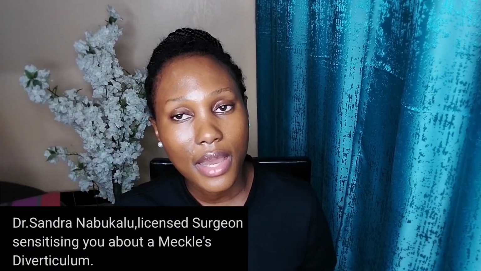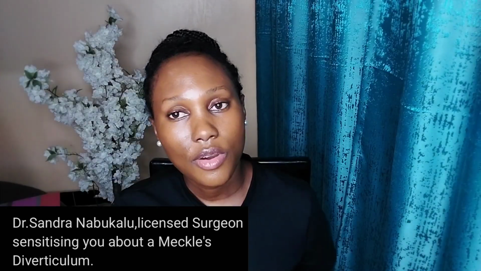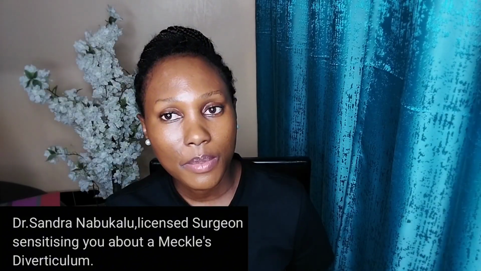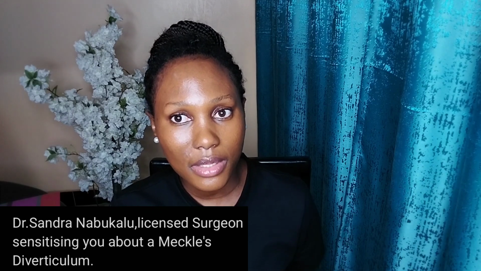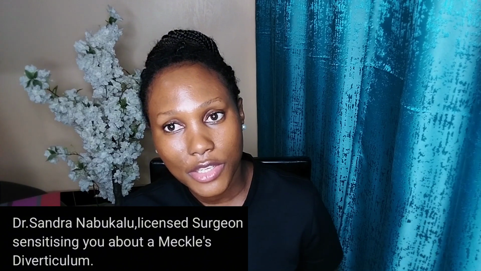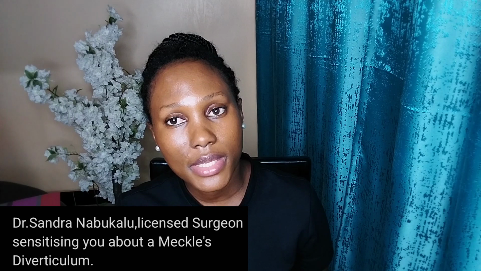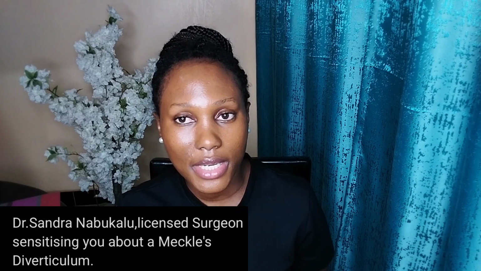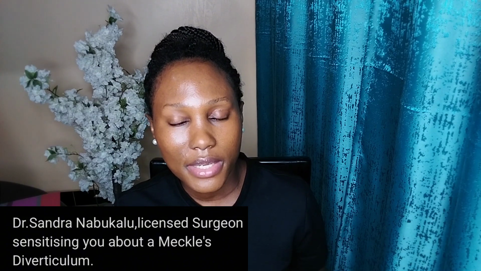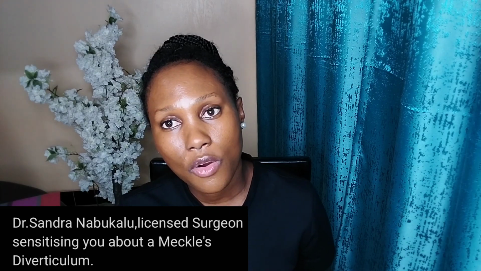Although these complications occur in only 2% of the people that have Meckel's diverticulum, they commonly occur in children below 2 years. The symptoms are 2 times more in males than females. The complications and symptoms include gastrointestinal bleeding, which is usually painless, and is usually as a result of bleeding from the Meckel's diverticulum. In fact, 50% of the cases of bleeding from the rectum in children less than 2 years are a result of Meckel's diverticulum.